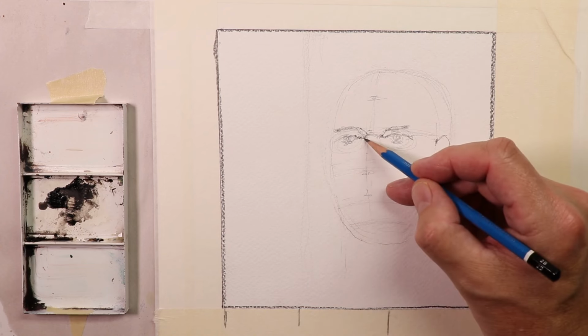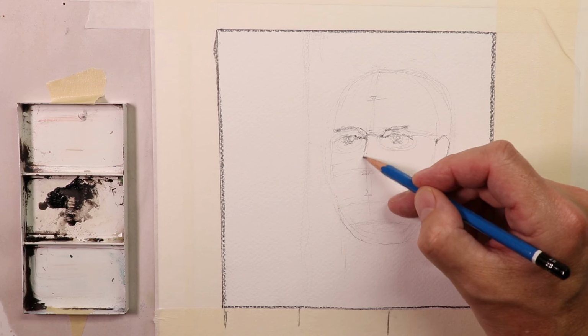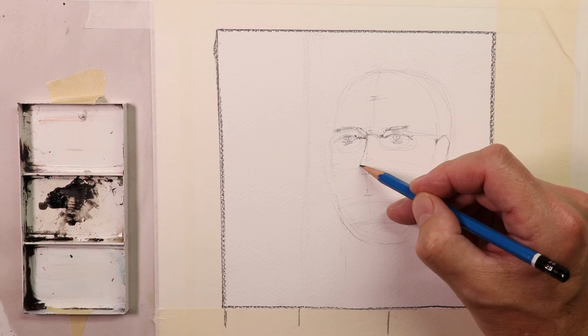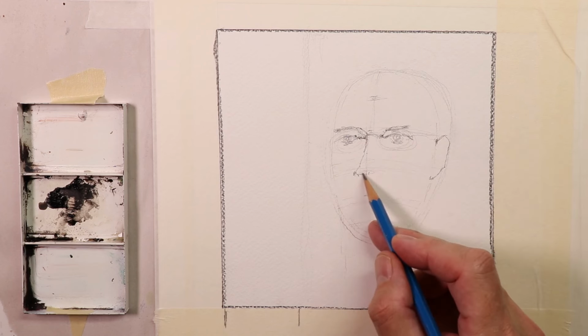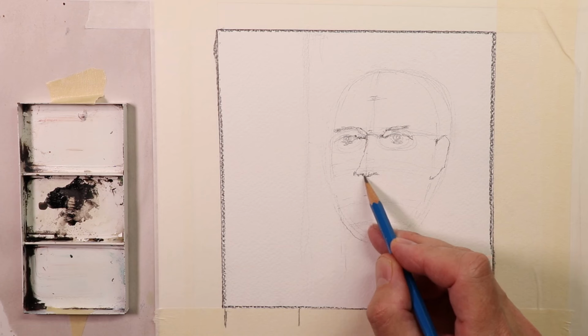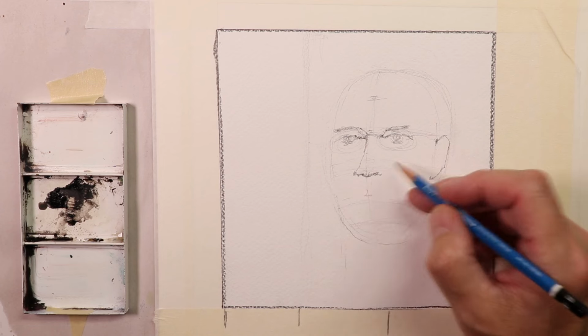And then I'll go in and start trying to get his nose. So his nose comes out this way. He has somewhat of a broad nose. I'm not making a big deal of the nose and the nostrils.